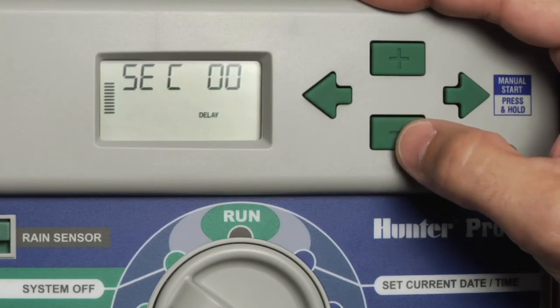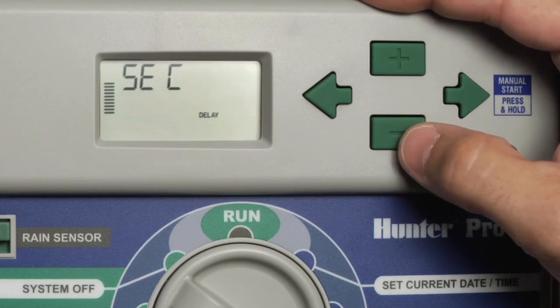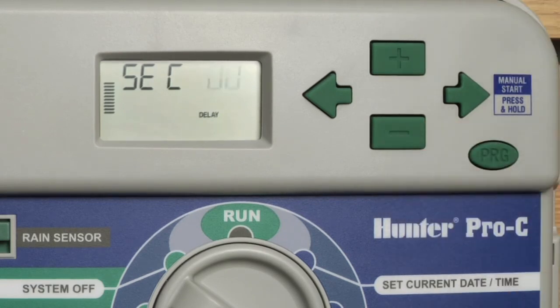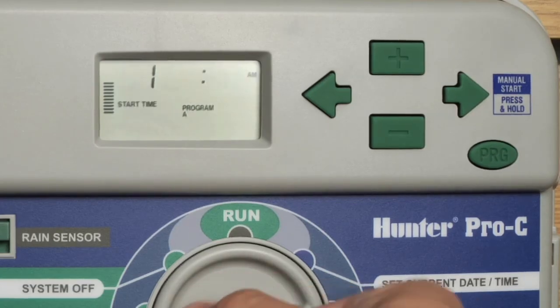When we eventually reach SEC 00, that indicates that the delay is now gone and we have no pause of watering in between stations. Once we see SEC 00, turn the dial back to run.